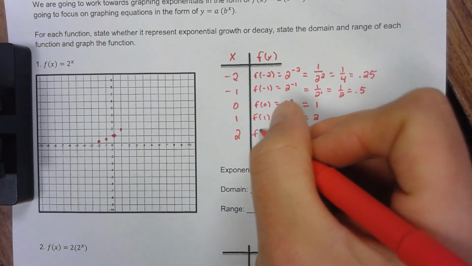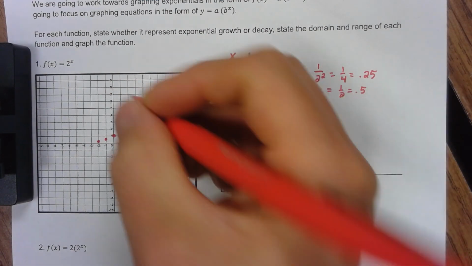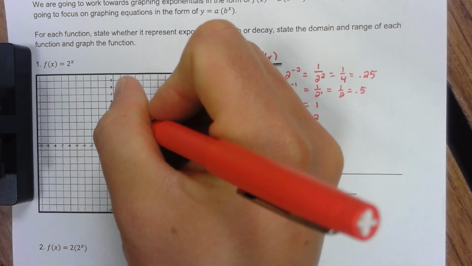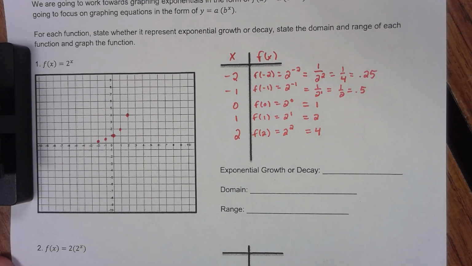And then once the exponent starts to get bigger, the numbers are going to start increasing much quicker. If we needed to, we could even go beyond this and go all the way up to 3. We'd get 8. After that, we're not going to have any other points that fit on this graph.